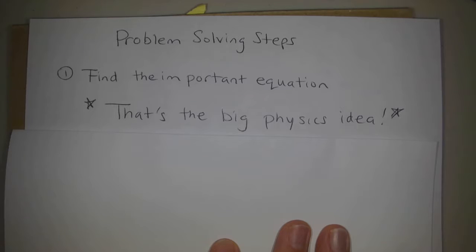For example, acceleration is something about velocity and time, or velocity is something about distance and time. Those are big ideas.